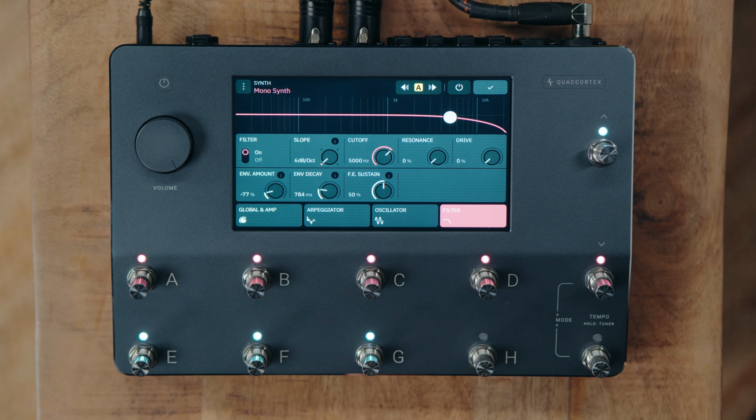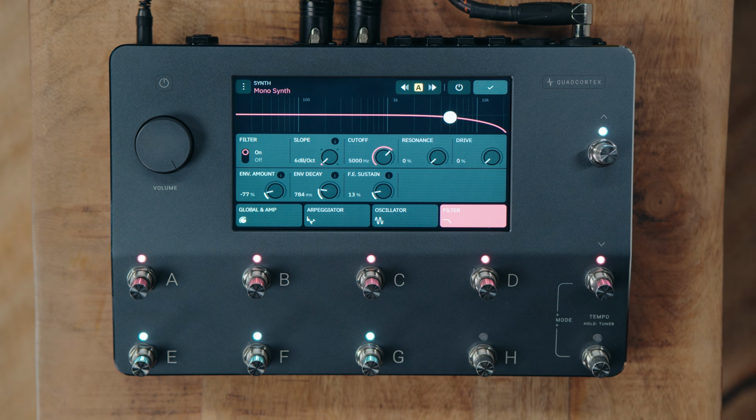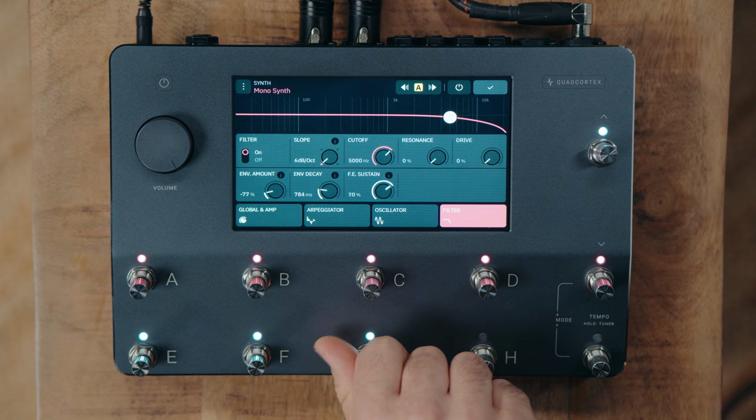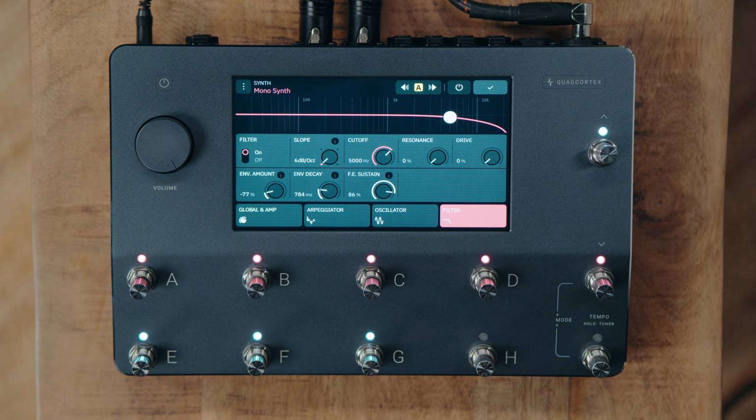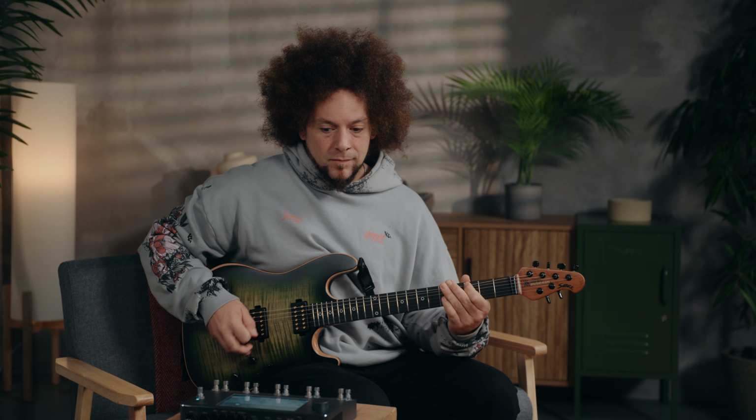The sustain control determines the length of the filter envelope. So for example, if I reduce this, you'll notice the envelope works a lot quicker. And as I boost this control, everything happens a lot slower. So there's a quick look at all the different pages and parameters within MonoSynth.